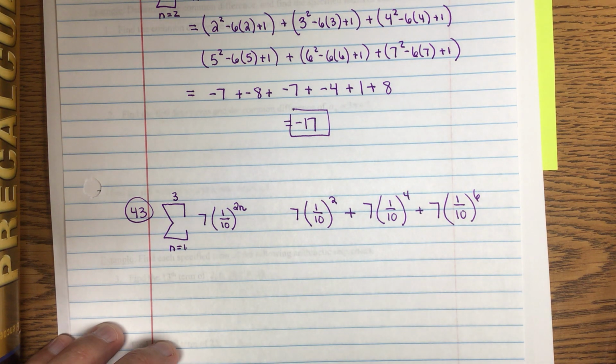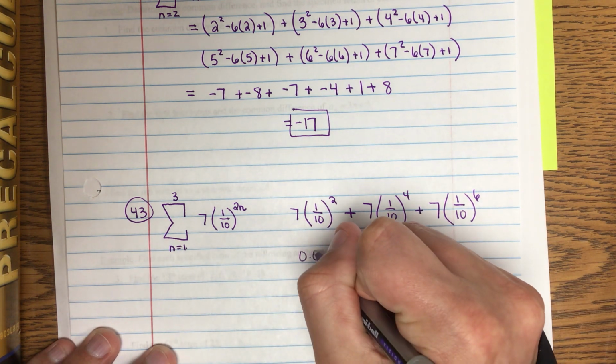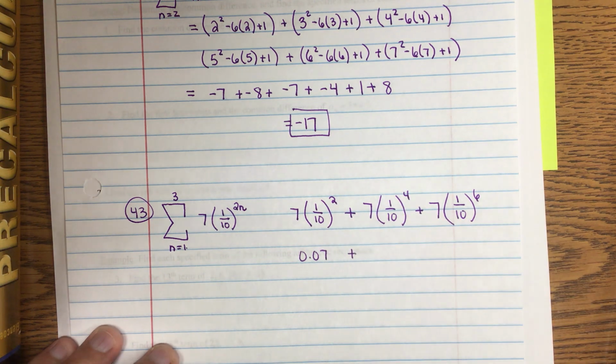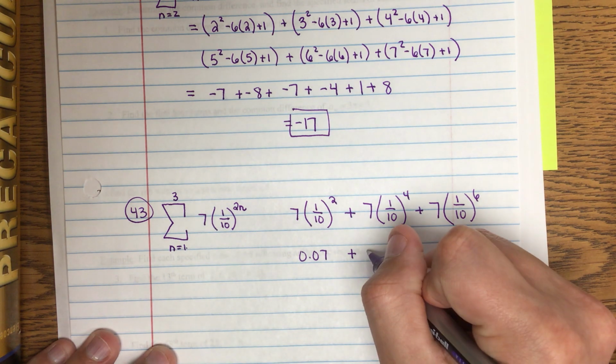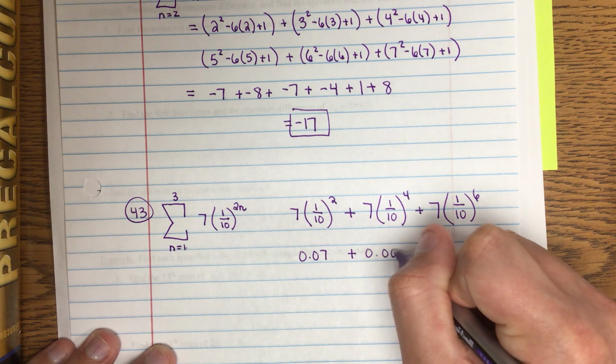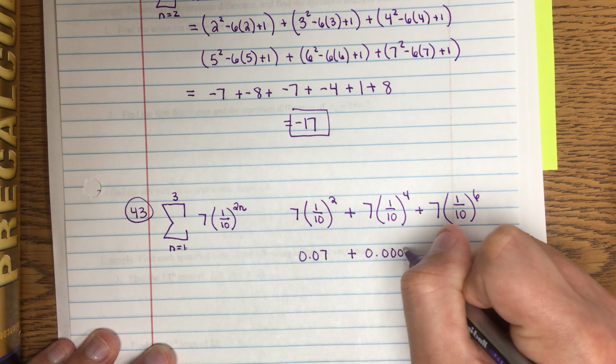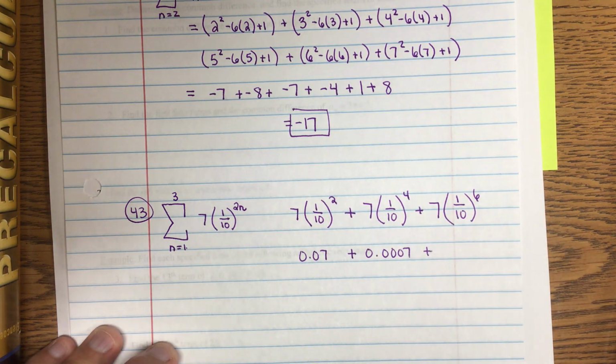So 1/10 squared times 7 is 0.07 plus 1/10 raised to the 4th power times 7 is 0.0007, and then you can probably see where this is going.